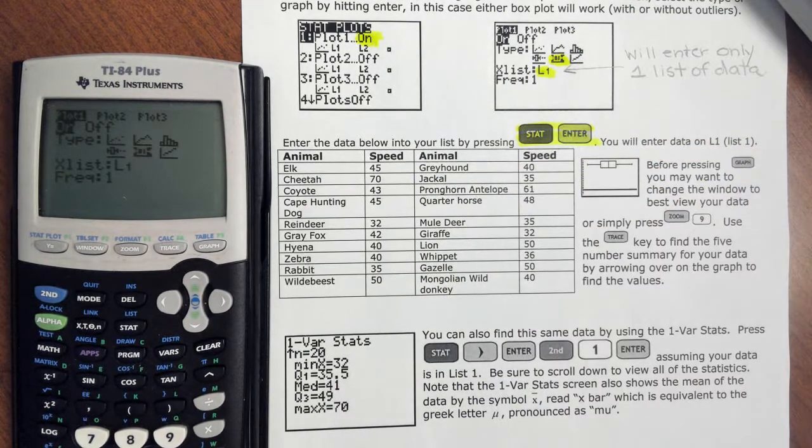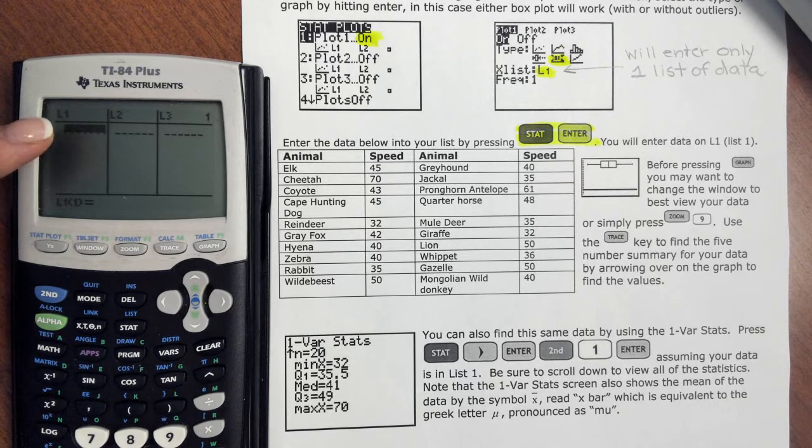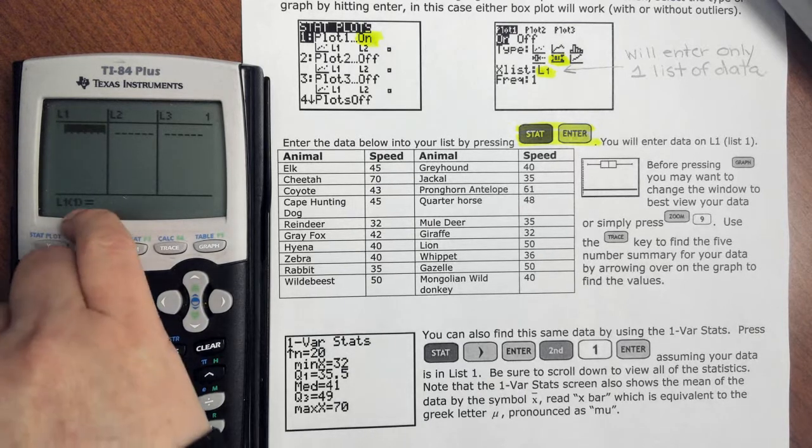Now it's time to enter our data. So we go to stat, and we're going to hit enter. And you'll notice a whole bunch of lists have shown up. List 1, list 2, list 3. We're only going to use list 1. Okay? And right now it's ready for our first piece of data.